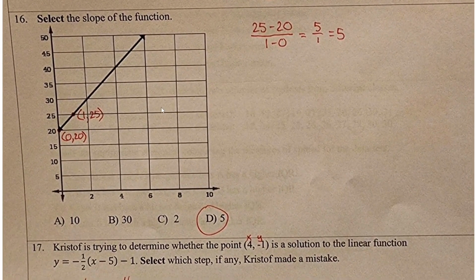Number 16, all we need is a couple points. So I listed out some points, and then I used the slope formula. And here's some points, 0, 20, and 1, 25. So I called this one point 2 and this one point 1. It really doesn't matter. You could have switched the numbers around. You would have ended up with negative 5 over negative 1, which is still positive 5. And that's our answer, D.